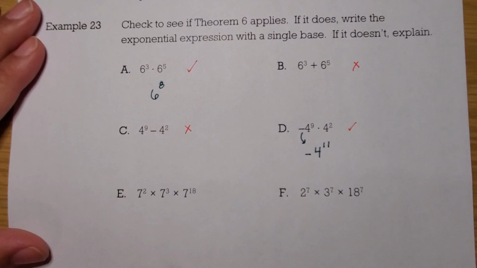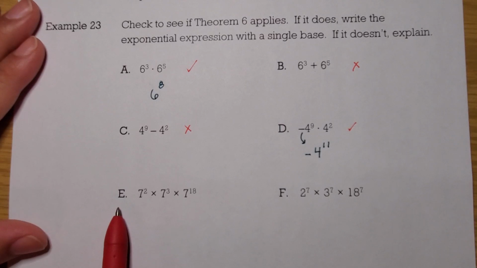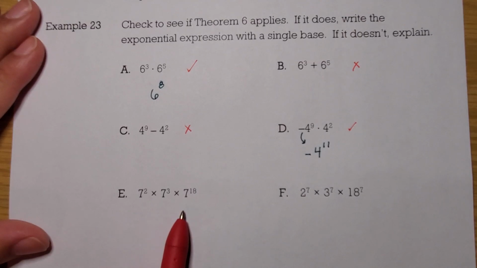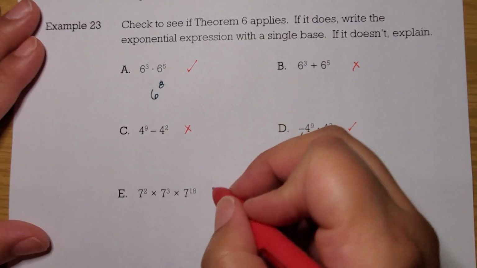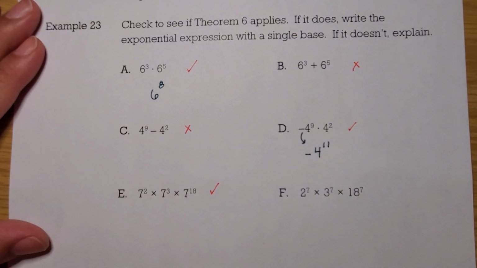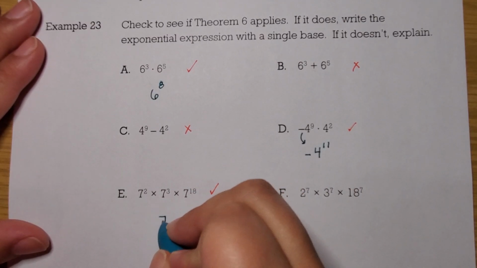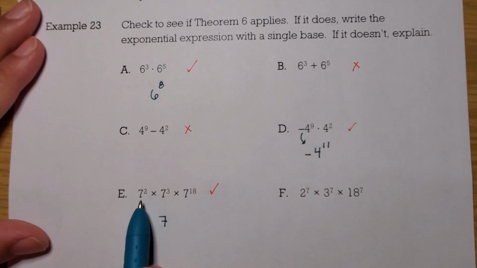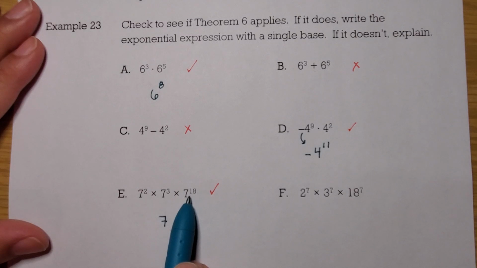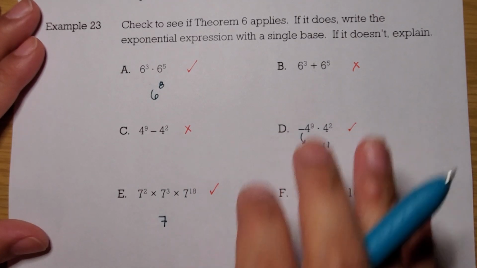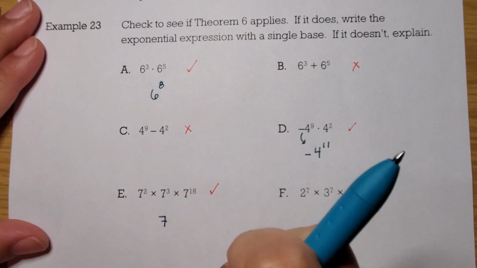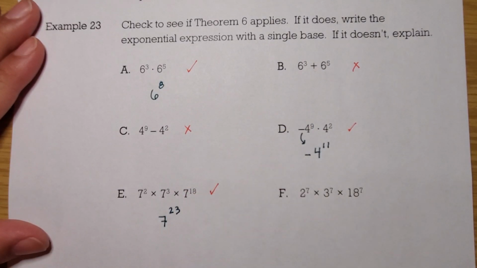All right, now let's look at part E. So this is part of the multiplying two or more. So here we've got three numbers, and each of these are the same base, each of a base of 7, and we're multiplying all of them. So that means, yeah, we can apply the product property. So now we can add those exponents together. We're going to keep the base of 7, and then we have 2 plus 3 is 5. Now we got to do 18 plus 5. So 18, 19, 20, 21, 22, 23. So we get 7 to the 23rd power.